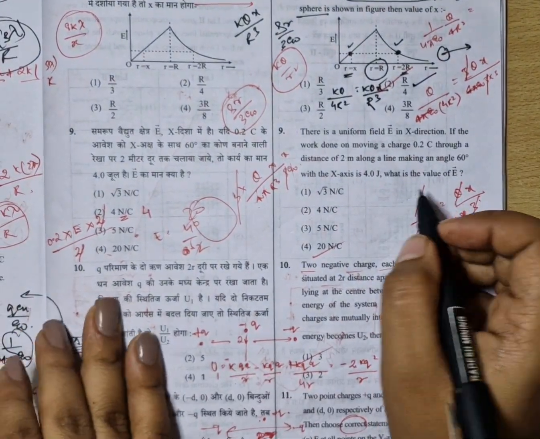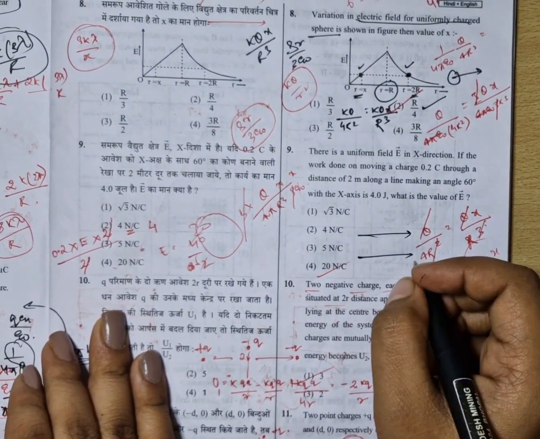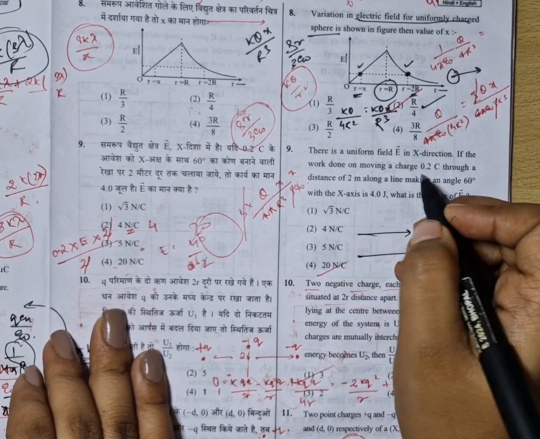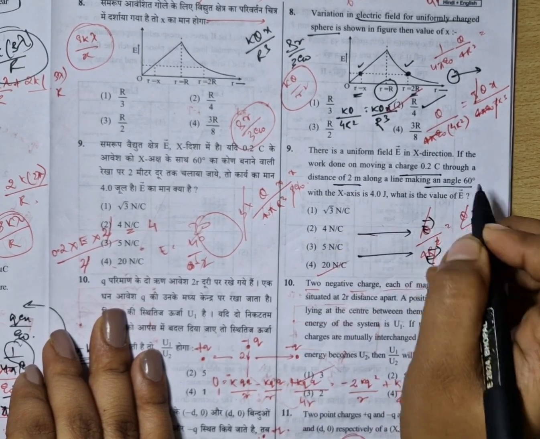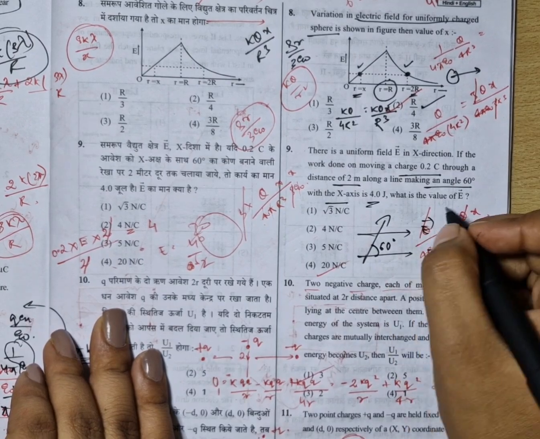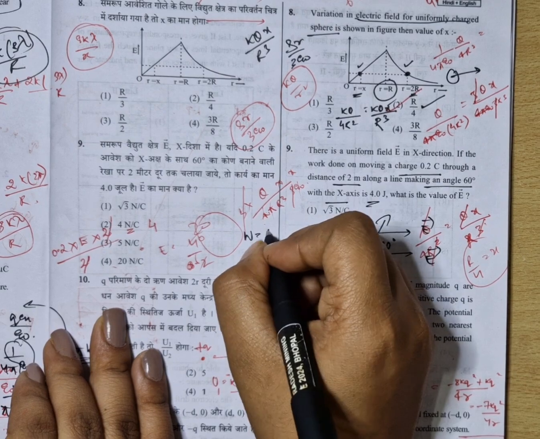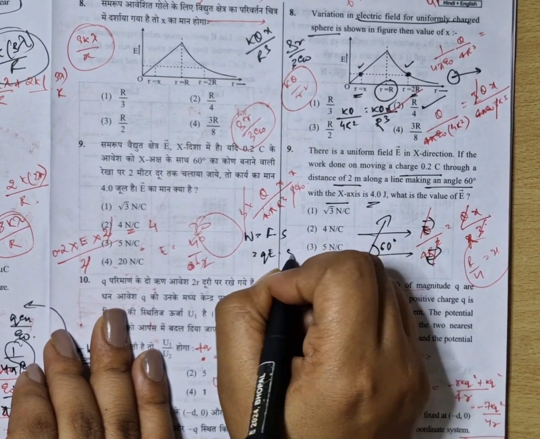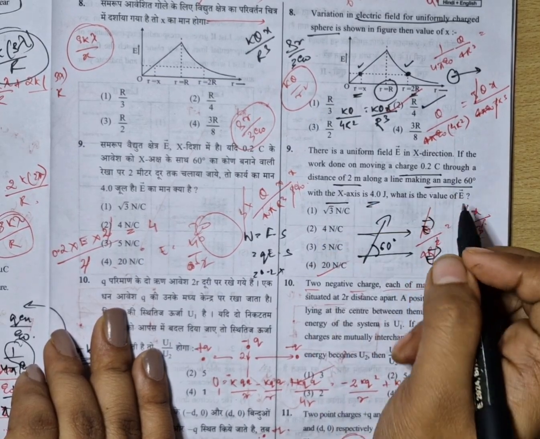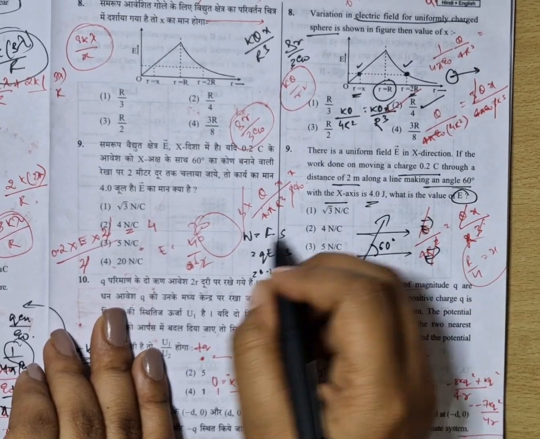Okay. So again, uniform electric field in the x direction. I hope that the video's length is not that much. Charges of 0.2 coulomb move through a distance of 2 meter, making an angle of 60 degree with the x-axis. So we know that work done is equal to force into displacement. Force is q into E into displacement. Q is 0.2, the value of E needs to be found out, displacement is 2 and work done is 4.